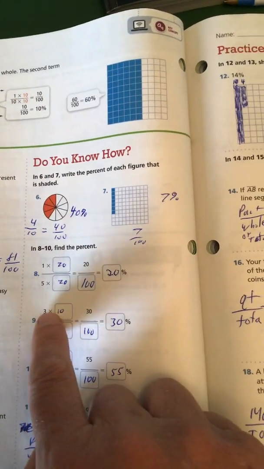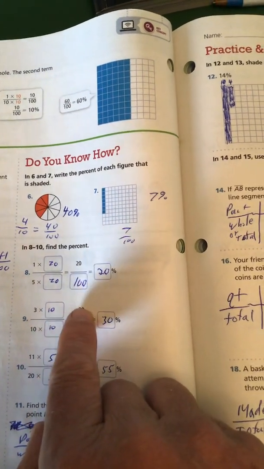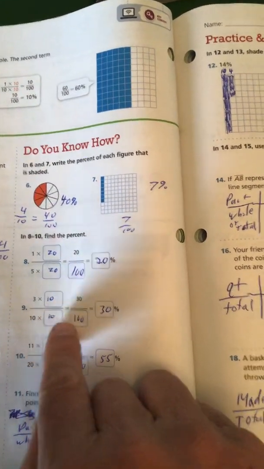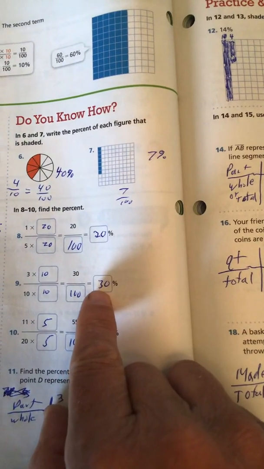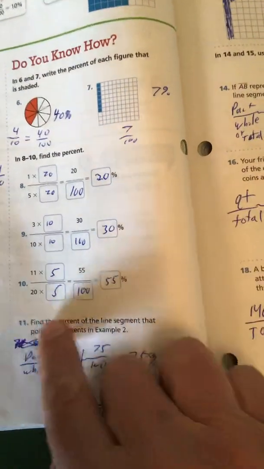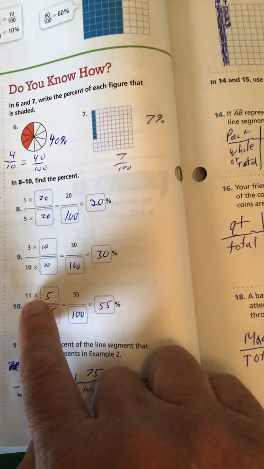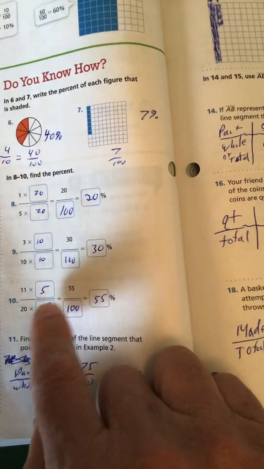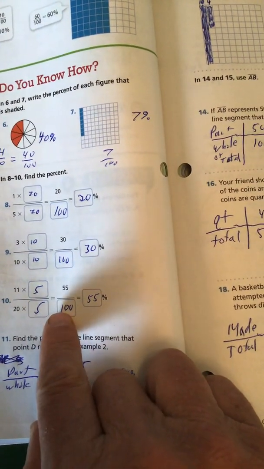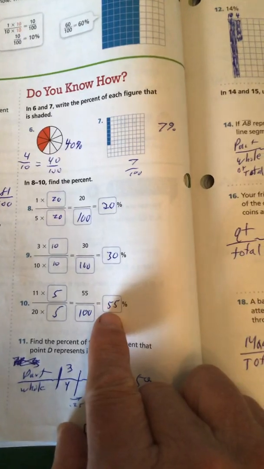If you have 3/10, isn't 3 times 10 going to be 30? So 10 times 10 is going to be 100, so this is 30%. So here, this is 11 times 5 is 55, so 20 times 5 is 100. So that's 55%.